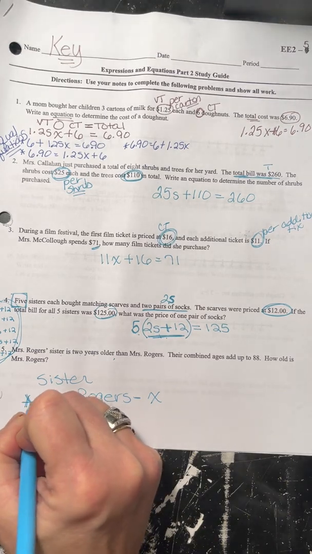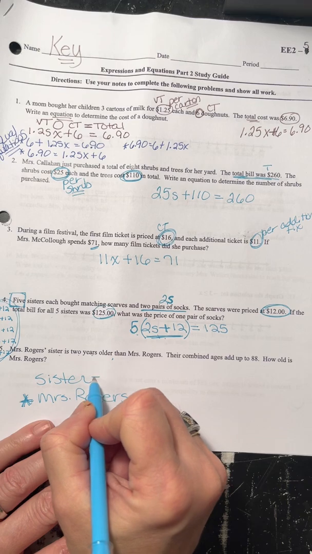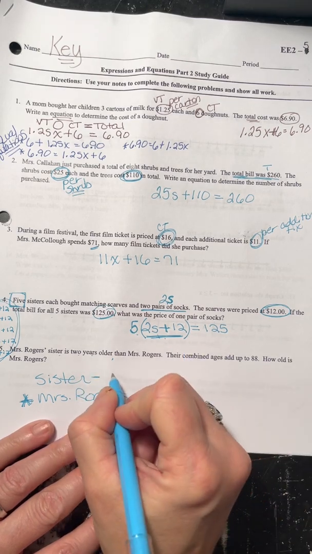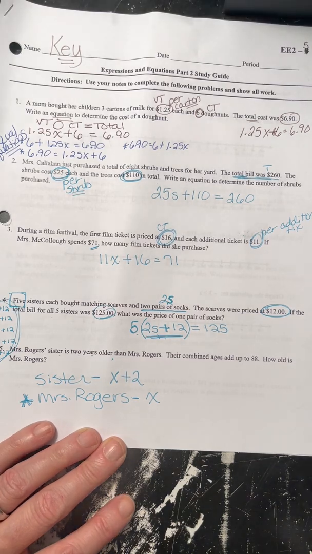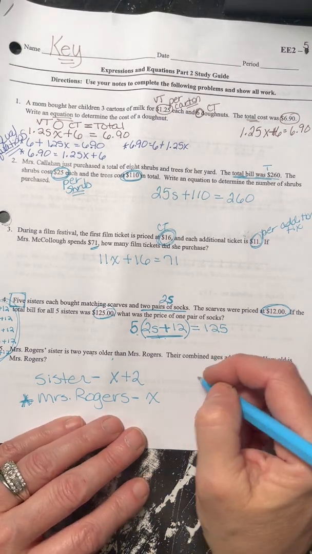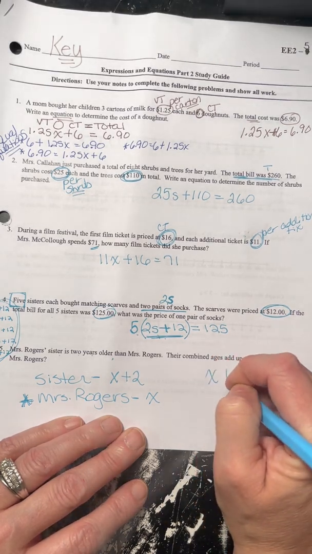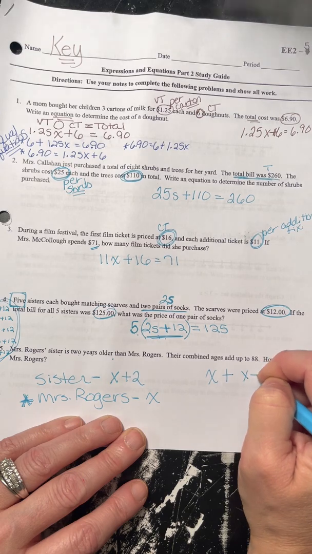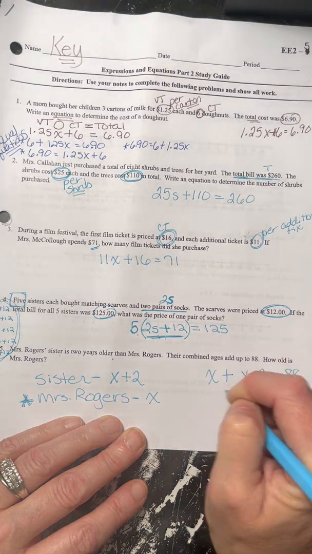The sister is 2 years older, so Miss Rogers is this old, and her sister is 2 years older than her. Together, they're 88. So we have Miss Rogers' age plus her sister's age, and together they equal 88.